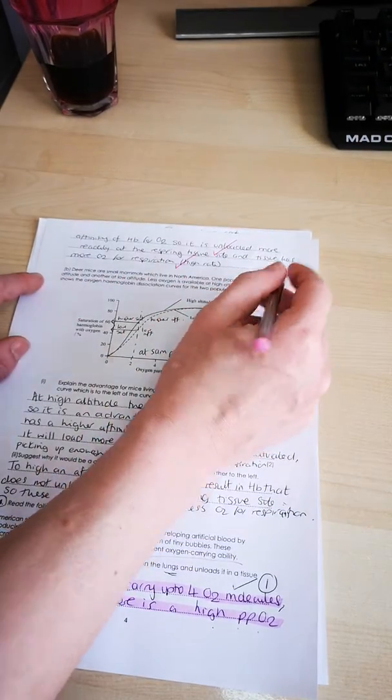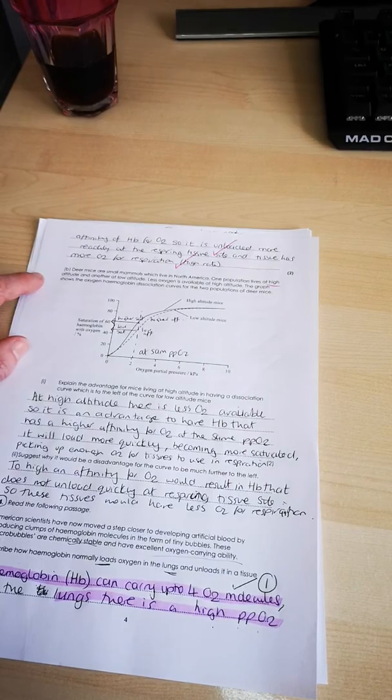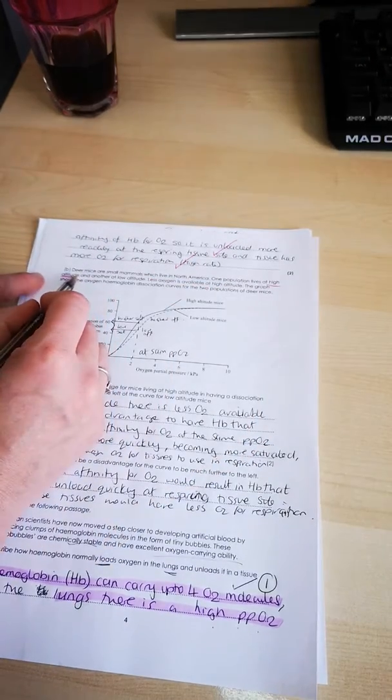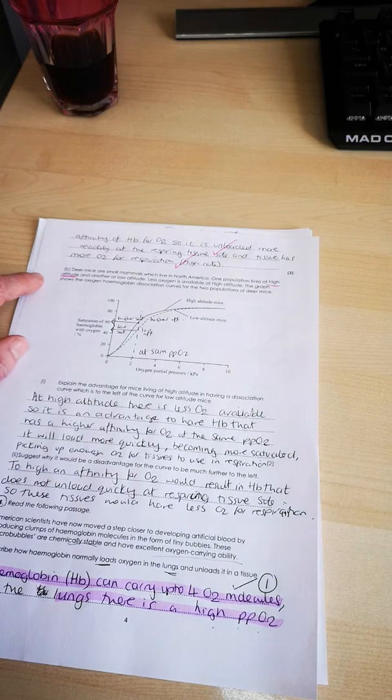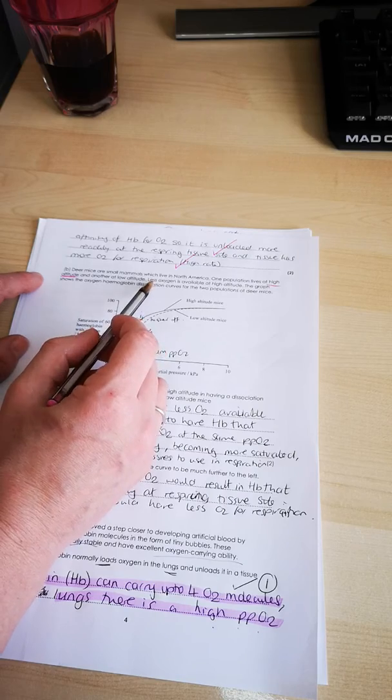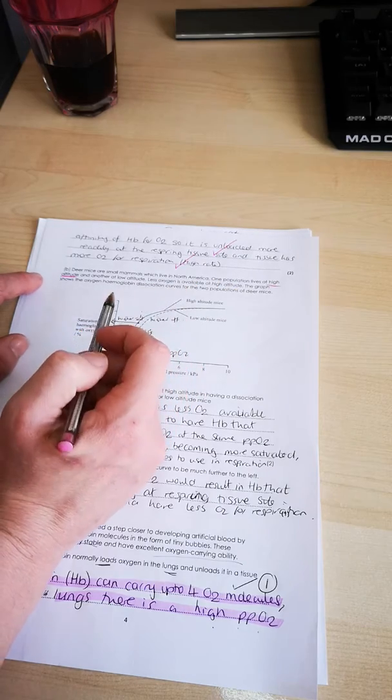Oh, now you think, isn't the examiner being mean? So now we know one population lives in an area of low oxygen concentration. The other lives at low altitude. Less oxygen is available at high altitude, we knew that anyway.